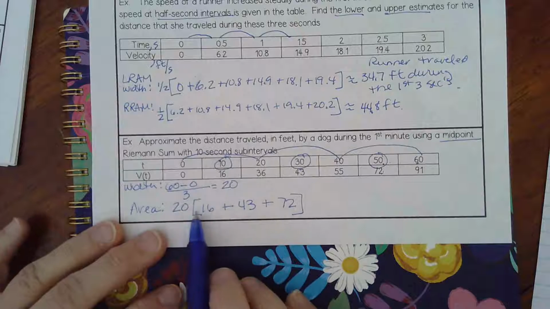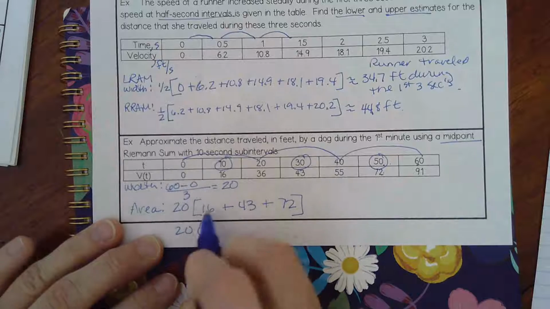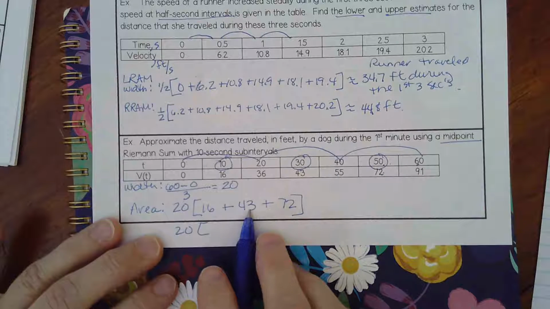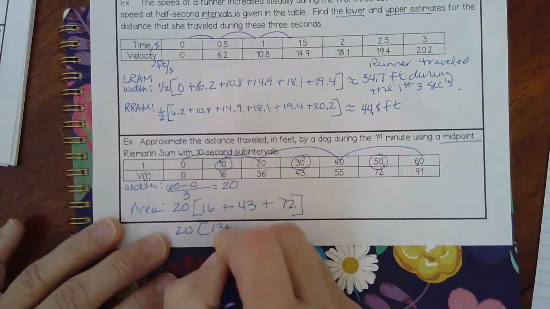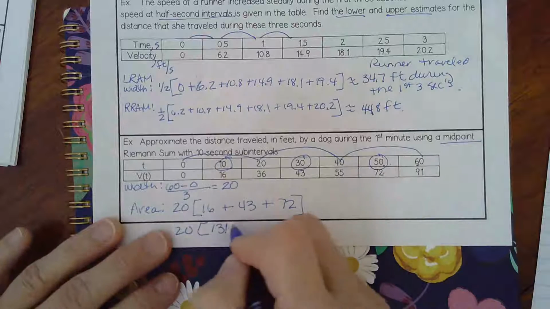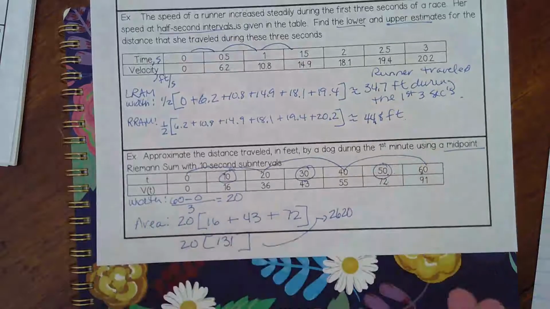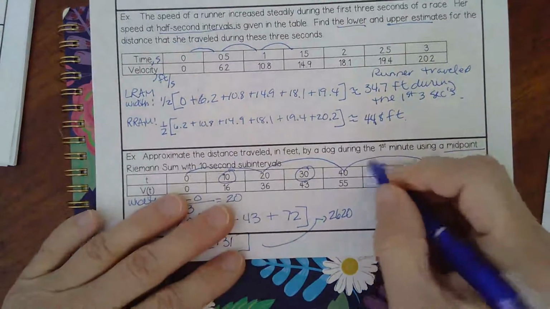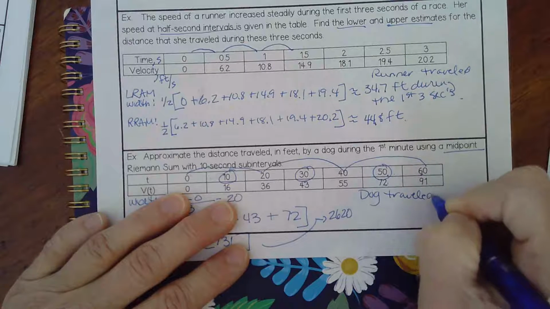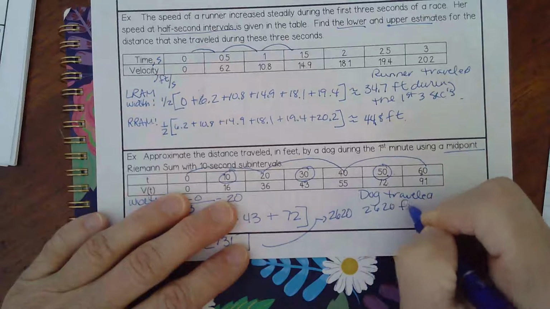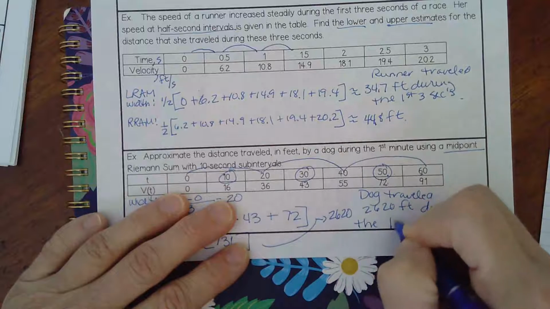So when we take 20 times the sum, 16 and 43 is 59, and 59 plus 72 is 131. So this value turns out to be 2,620. What that tells us is the dog traveled 2,620 feet during the first minute.